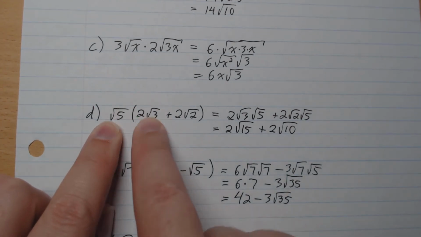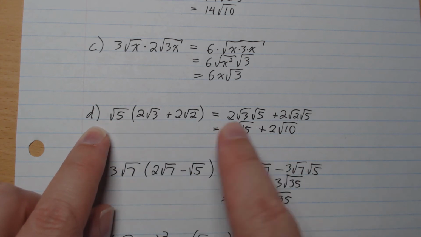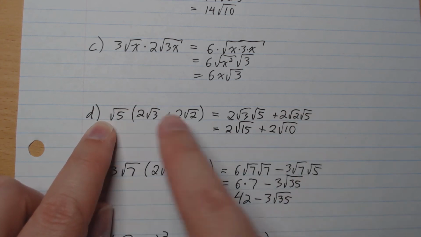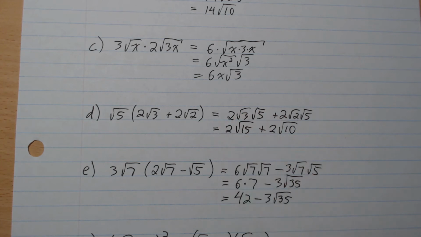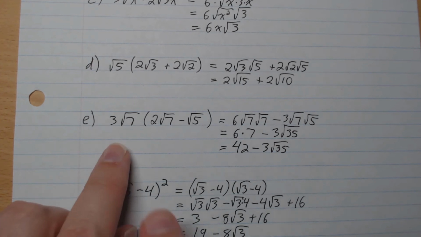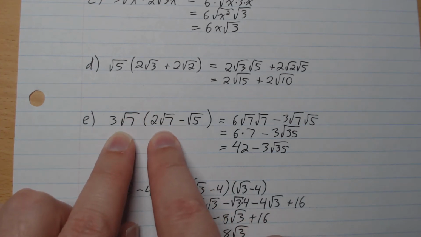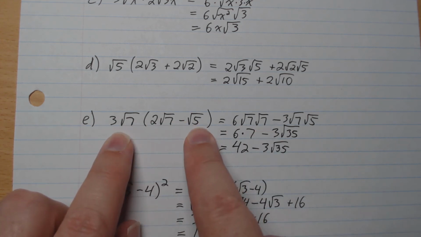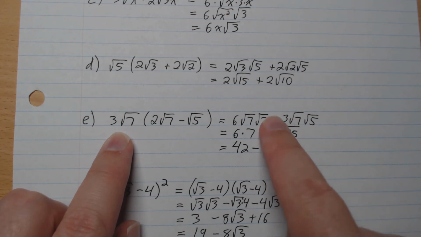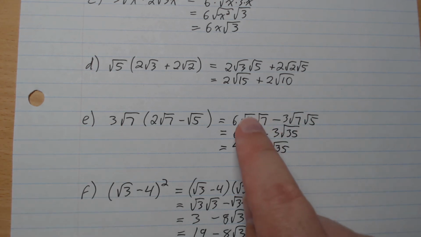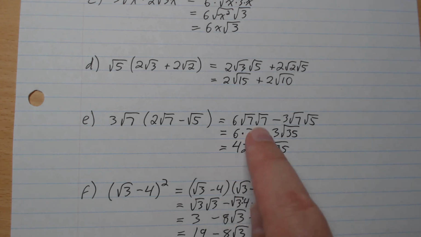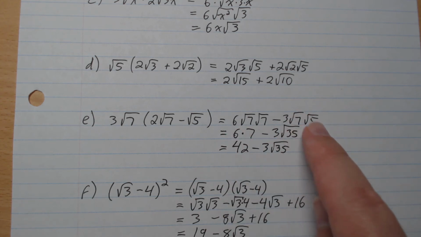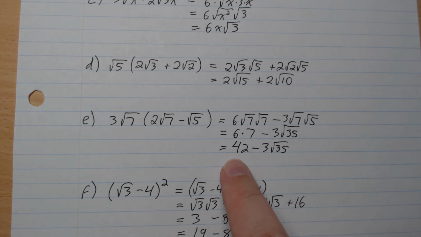D, multiply this, so we have 2 root 3 times root 5, multiply again, so we have 2 root 2 root 5. This is 2 root 15, and this is 2 root 10. E, 3 root 7 times 2 root 7, this gives 6 root 7 root 7. 3 root 7 times negative root 5. Root 7 times root 7 is 7. 6 times 7, 42. So here we have root 7, root 5, root 35. So answer is 42 minus 3 root 35.